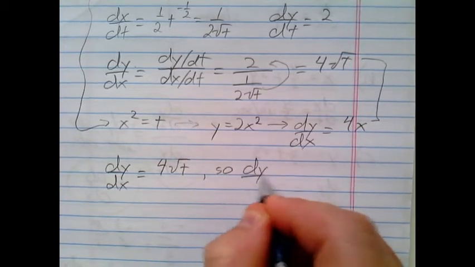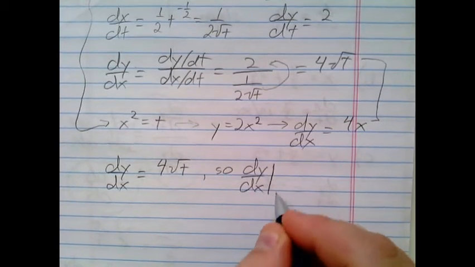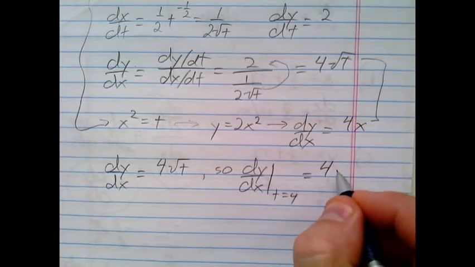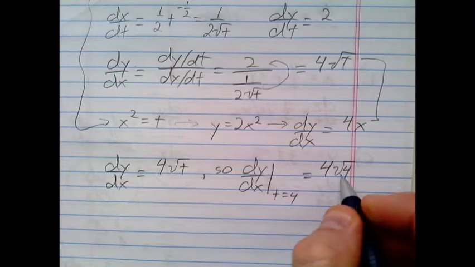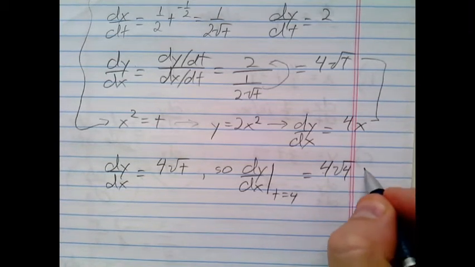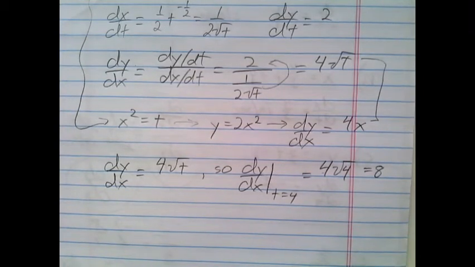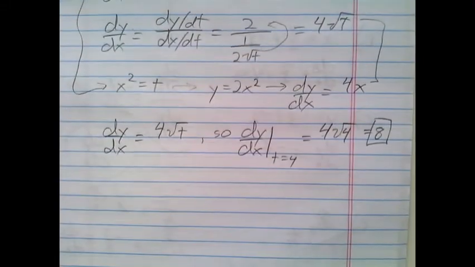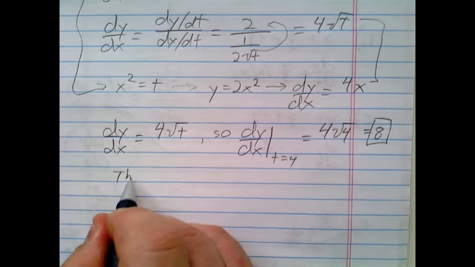So if I want dy/dx, the slope, when t equals 4, well, that would be 4 square root 4, or 4 times 2, which is 8. Alright, let's put a little box around that. That's the slope of our tangent line.